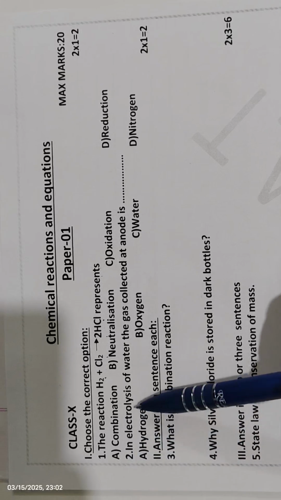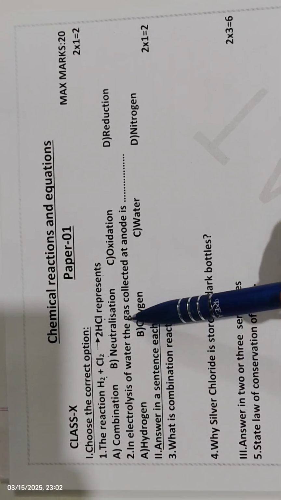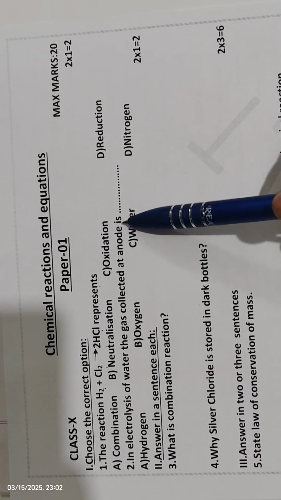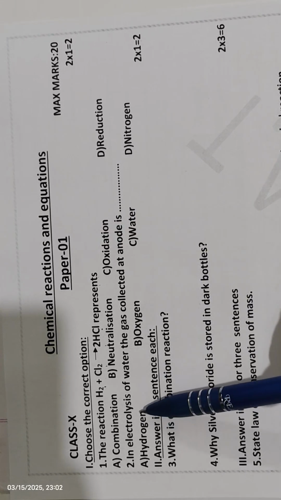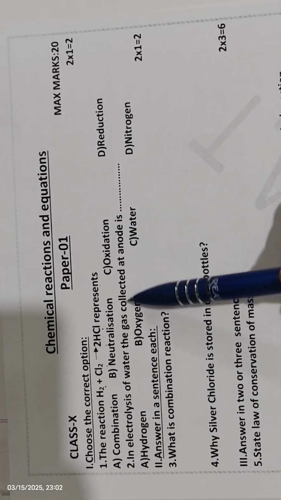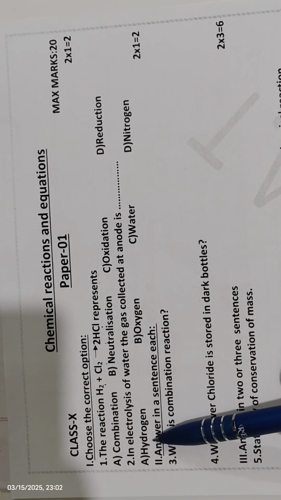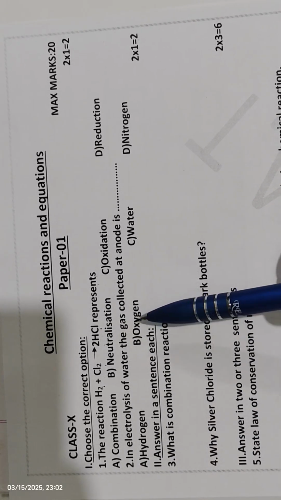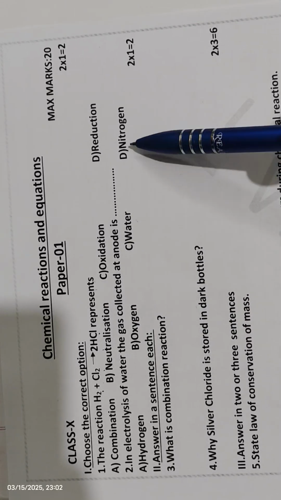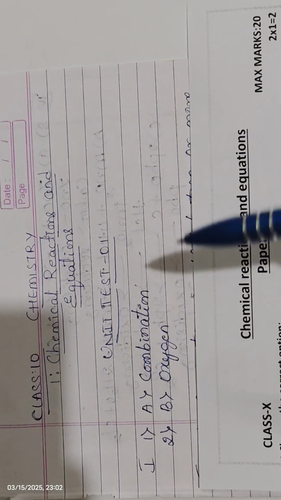Question number 2. In electrolysis of water, the gas collected at anode is. So during electrolysis of water, at anode, what gas is going to be collected? The options are: A hydrogen, B oxygen, C water and D nitrogen. So we'll see the answer.